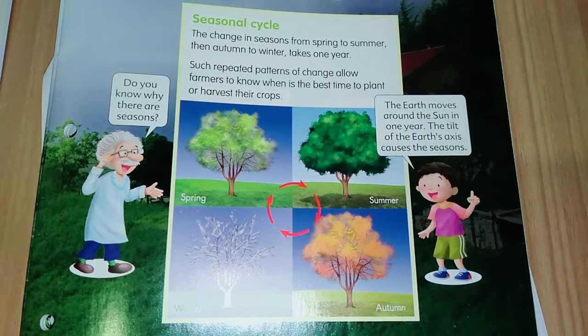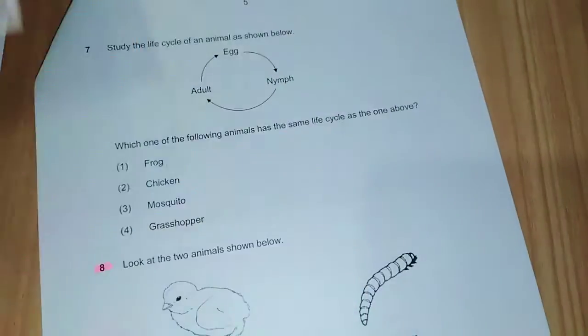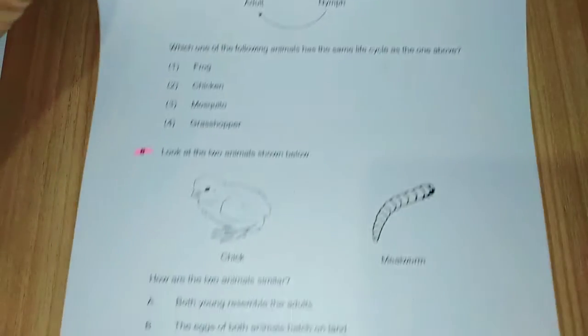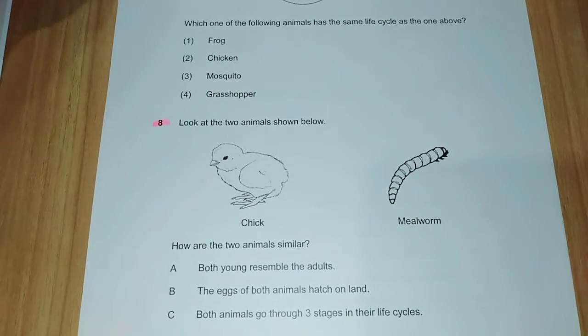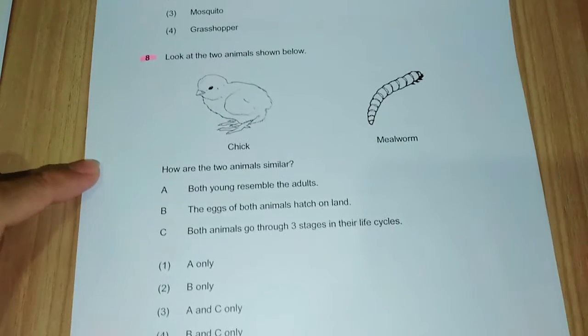Now, let's go into specifically what our primary 3 syllabus covers about cycles. We will do that using some questions. The questions that I'm going through today are those that are noticeably difficult for many of you when I mark your work. So let's take a look at this.